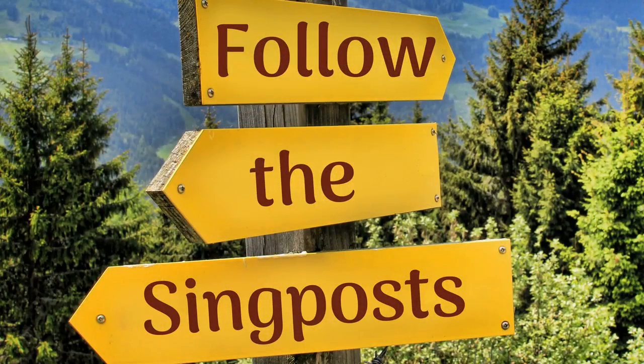So the way we're going to do that is by talking about signposts. And more specifically, we're going to talk about how to follow the signposts. And signposts are just what they look like. They are signs that tell us the direction that we need to go. Signposts will tell us where we need to go, and they help take us from one idea to another one.